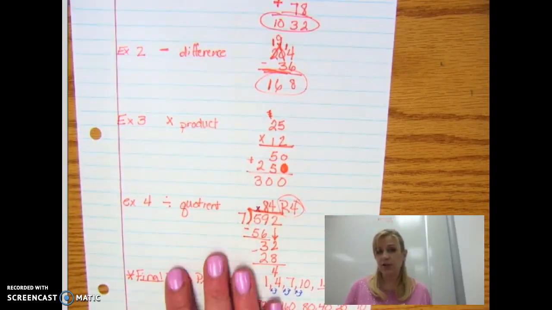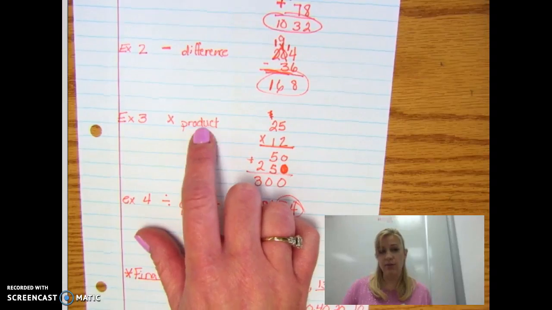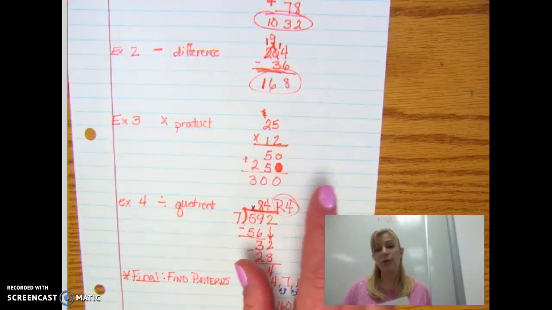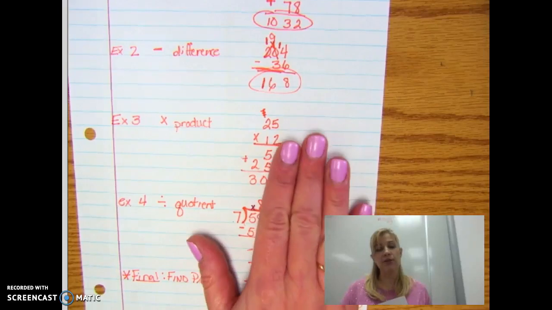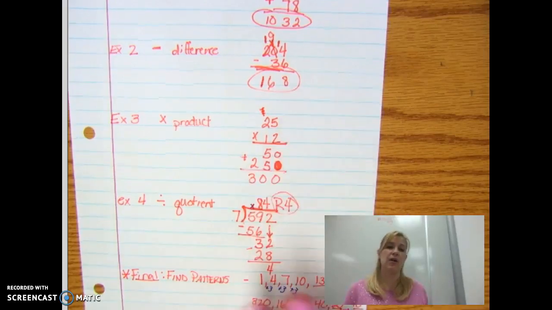Again, I can't stress enough, if you do not know how to do the multiplication without the box method, I need you to see me now because we can take care of that right away at the beginning of the year and it'll be no problem.